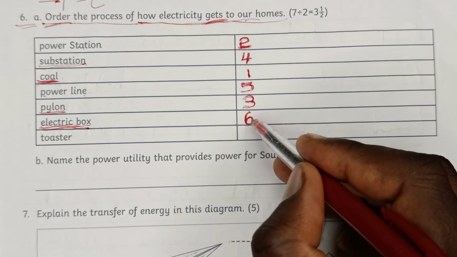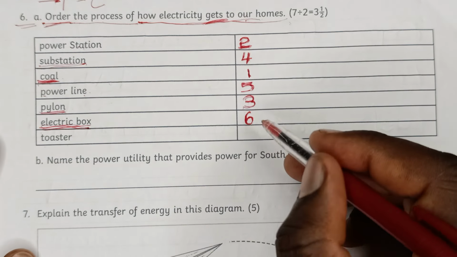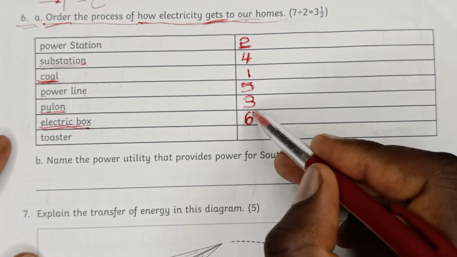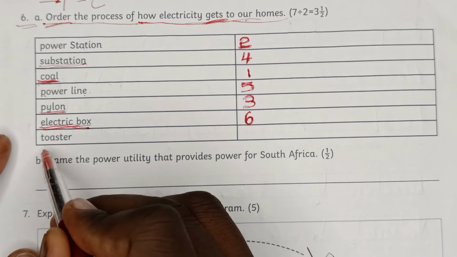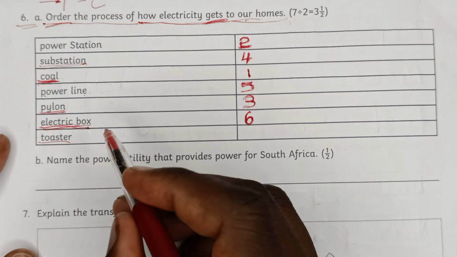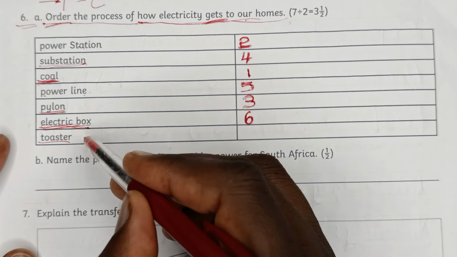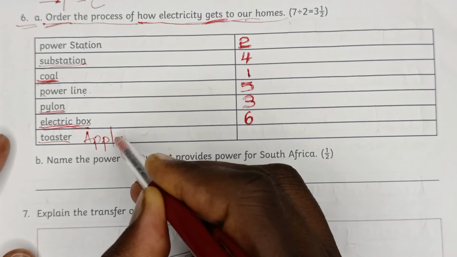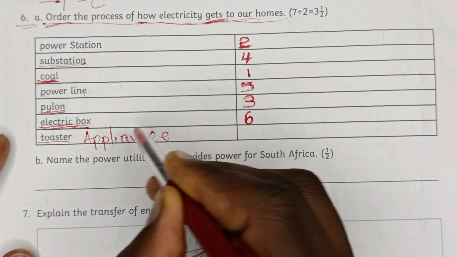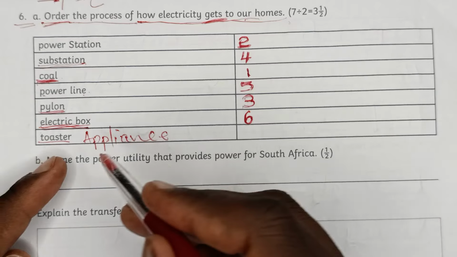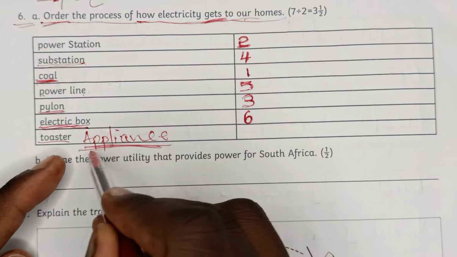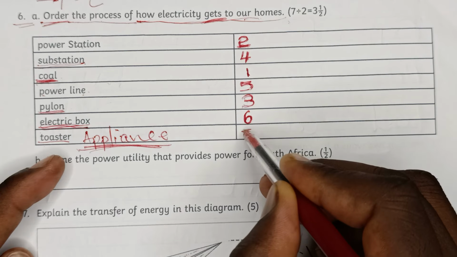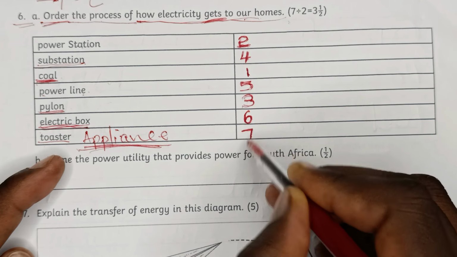So from these electric boxes, here they have written a toaster. A toaster is an appliance. So now we can use the appliances, we can plug the appliances. So this will have to be our number 7.